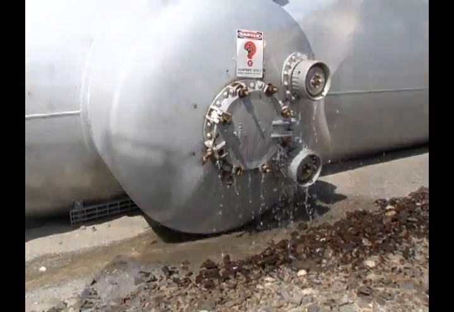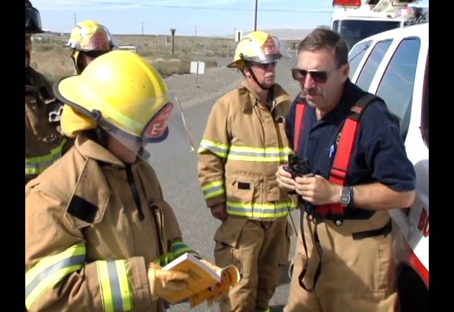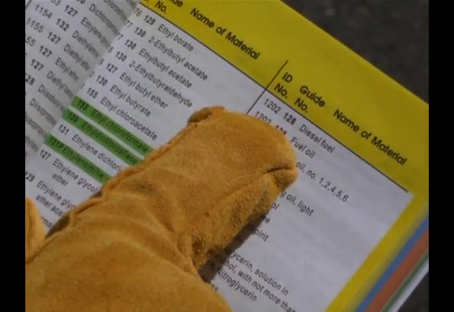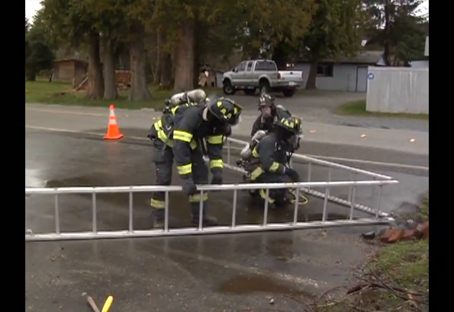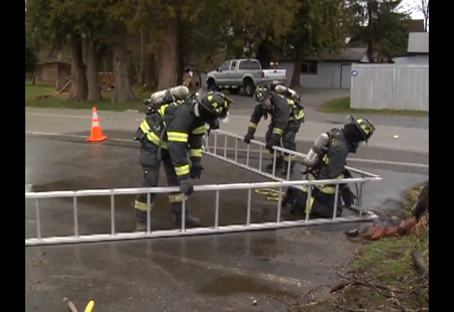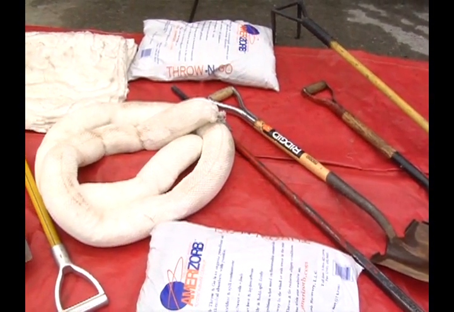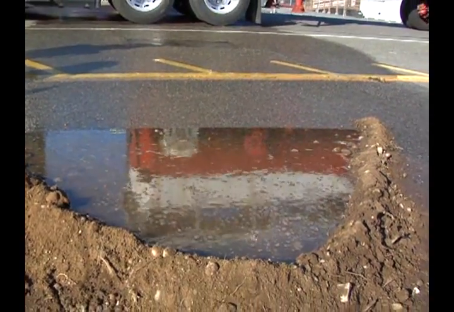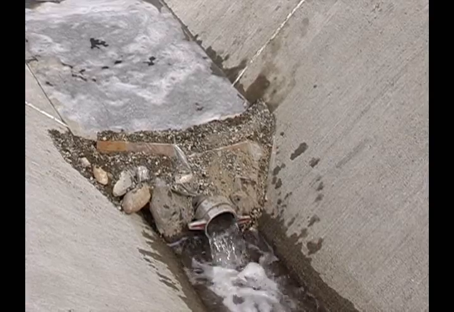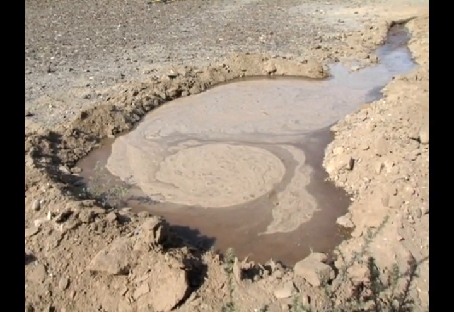In this program, we have discussed the safety considerations that are critical in spill control incidents involving hazardous materials. We have discussed spill control basics you will need to know ahead of time. We have shown equipment and materials that can be used for containing spills. And we have demonstrated diking, diverting, damming, and retaining techniques for controlling spilled hazardous materials.